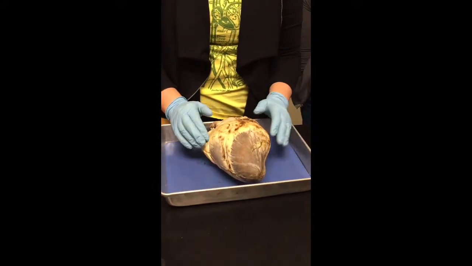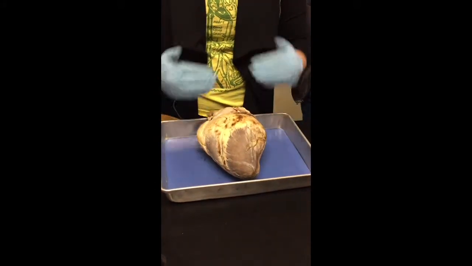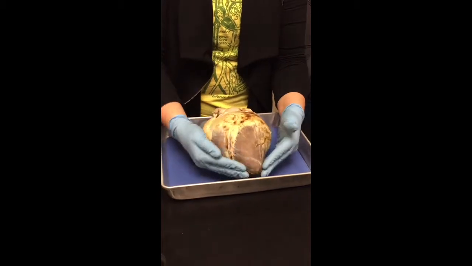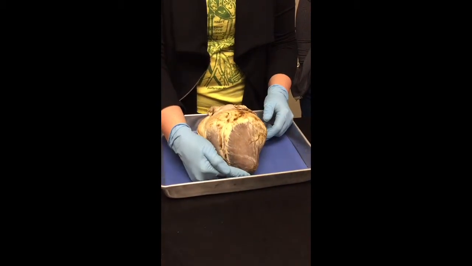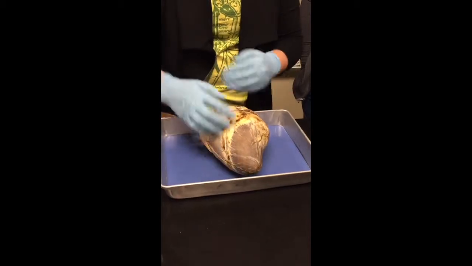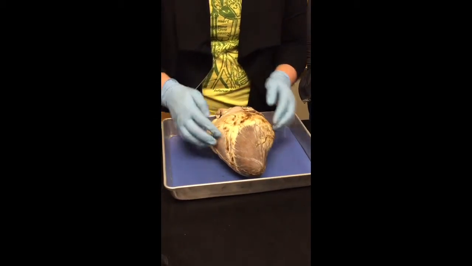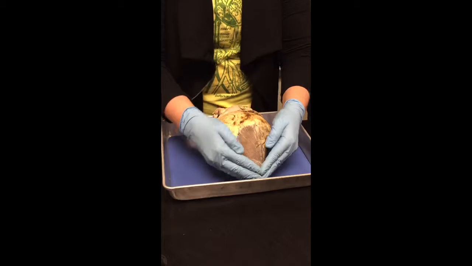First, you want to orient yourself with the heart. So what I do is I look for the little peak, okay? The point right here. This is the apex of the heart. This is the base of the heart. The base is where all the vessels come off. The apex is where it comes to a point, all right?